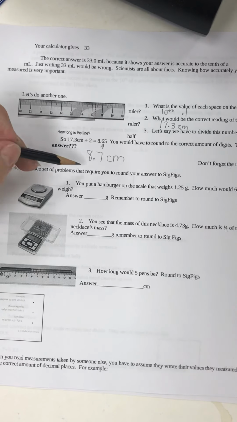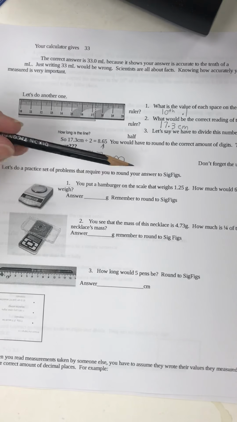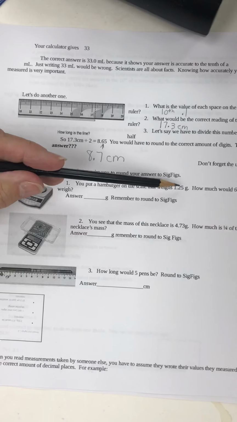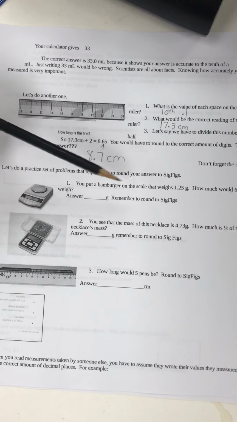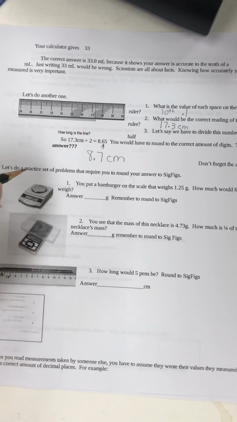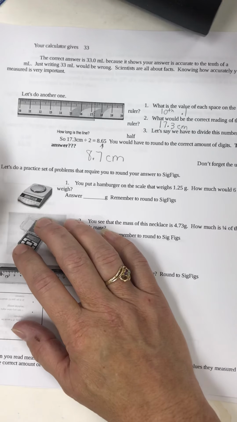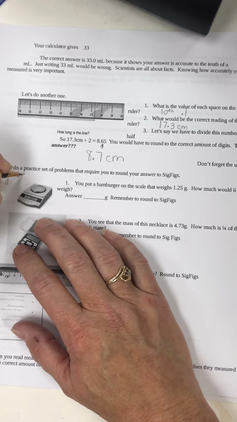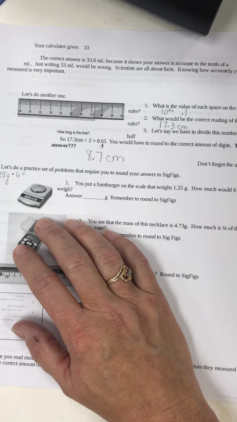Let's do a practice set of problems that require you to round your answer to sig figs. Okay, you put a hamburger on a scale that weighs 1.25 grams. How much would 6 weigh? So you would have to take 1.25 grams and multiply it. The dot means multiply. And multiply it times 6. So 1.25 times 6.